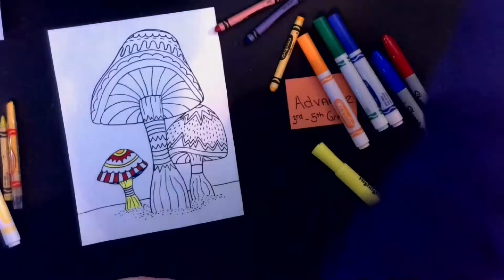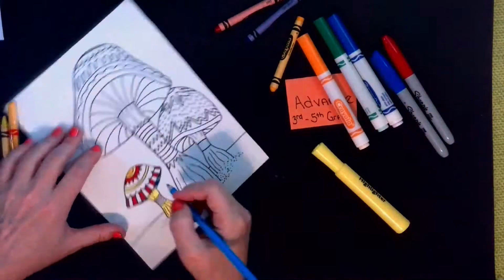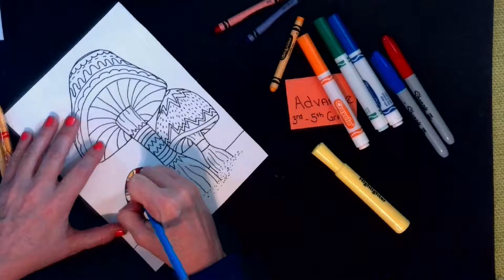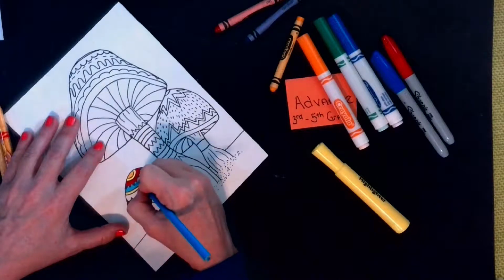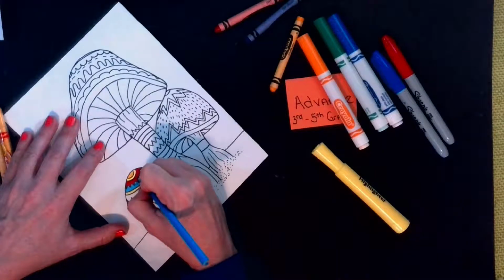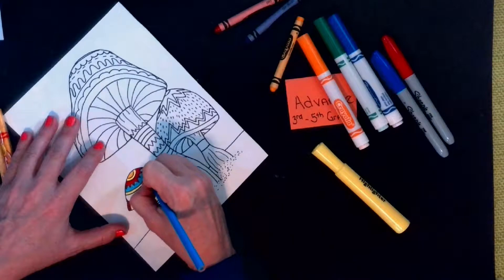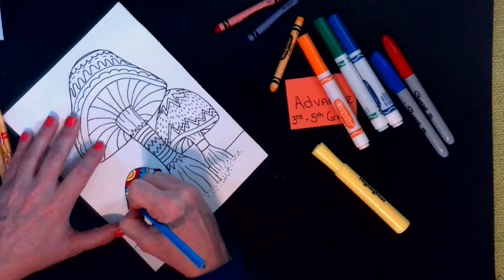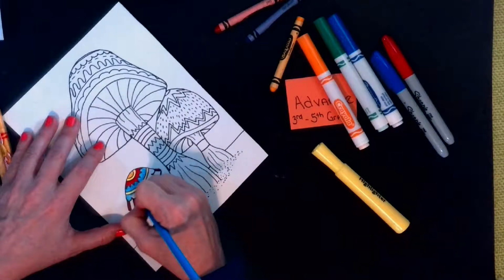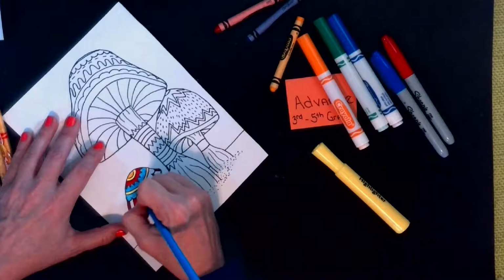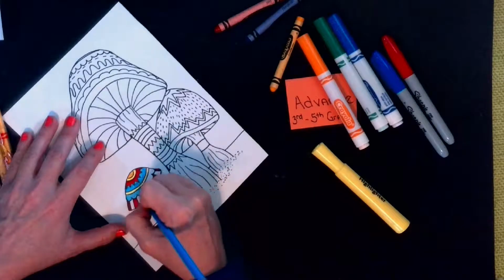Where's all my colored pencils? So as long as you're sticking to red, yellow, and blue, the three primary colors, it does not matter which red color, which blue color, or which yellow color you use, just as long as you're using only red, yellow, and blue.